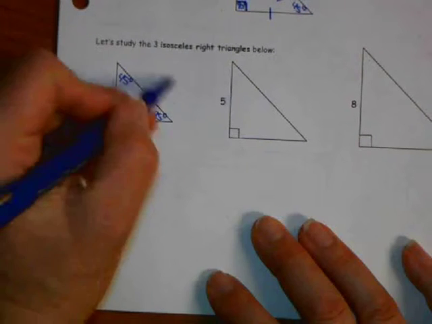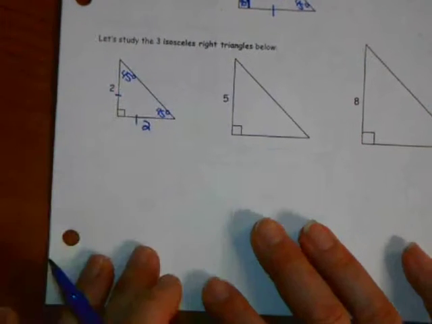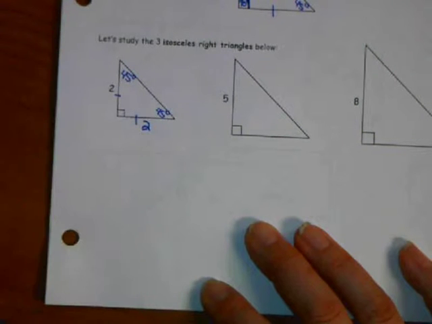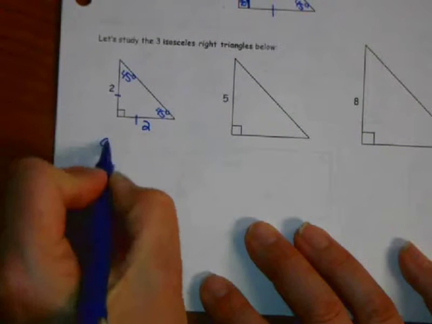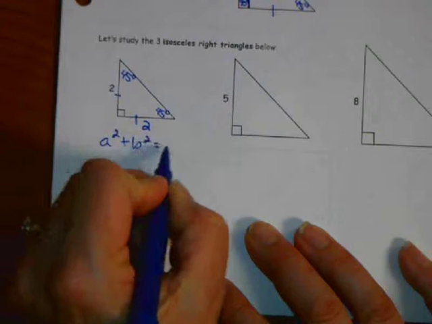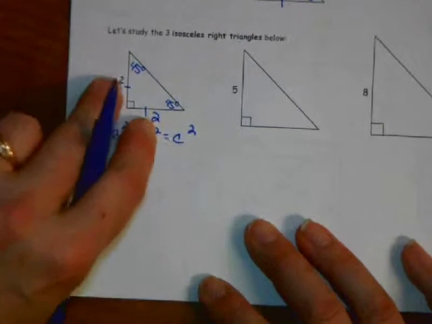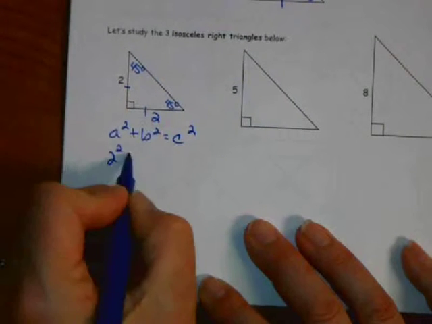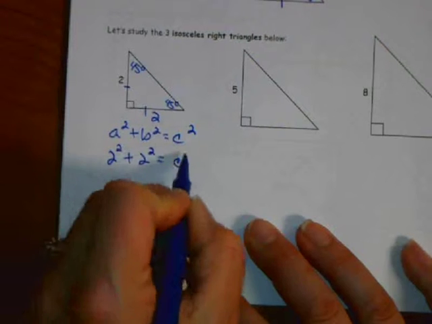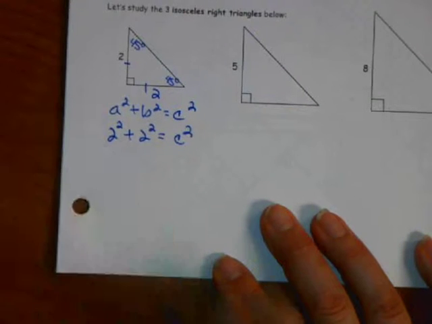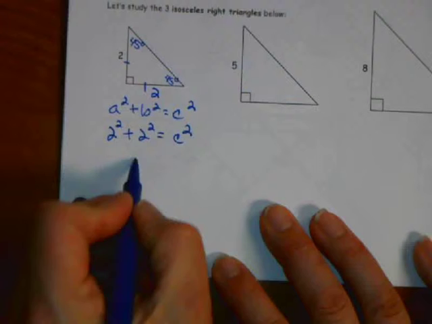Now, I need to find this side right here. Yes, it's a right triangle. This is the hypotenuse. I can use the Pythagorean theorem. So that's what I'm going to do. A squared plus B squared equals C squared. A and B are the legs. What's 2 squared? So 4 plus 4 is 8.